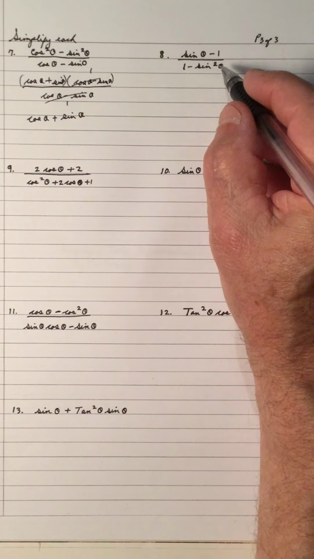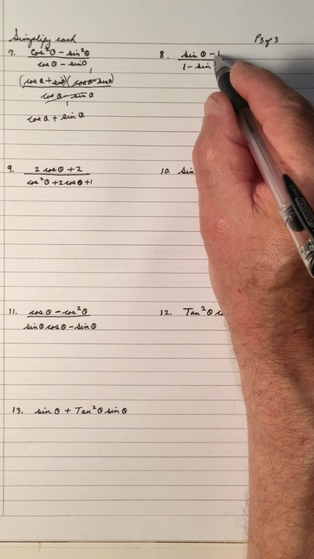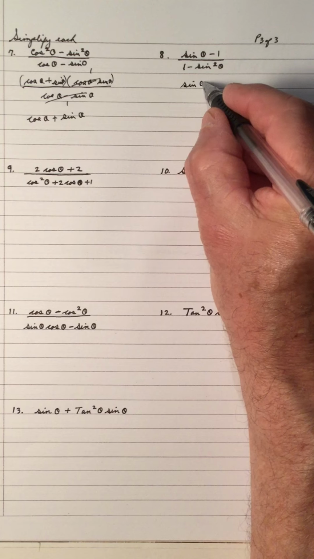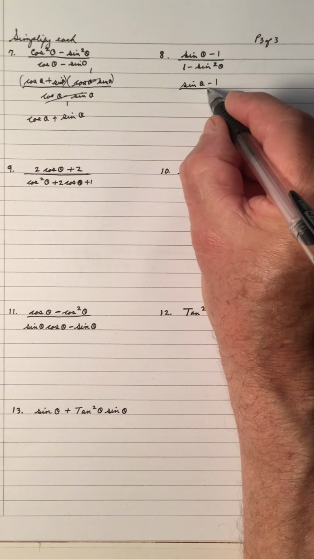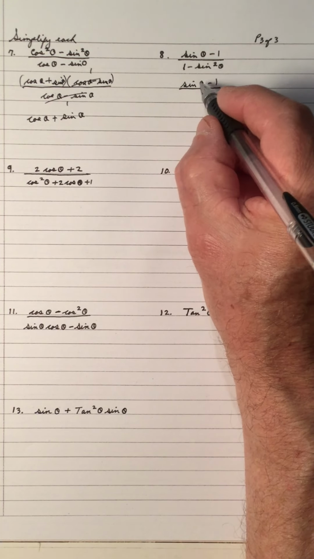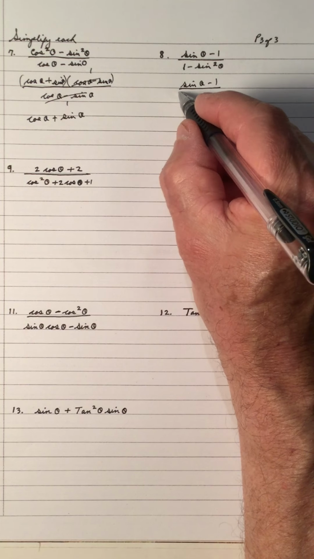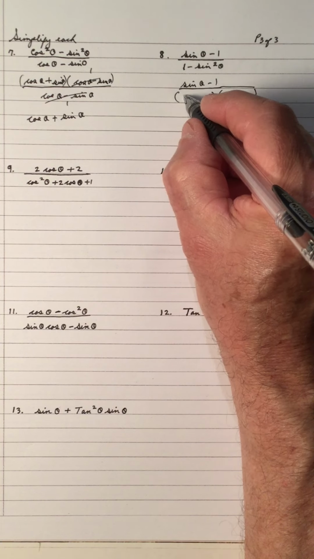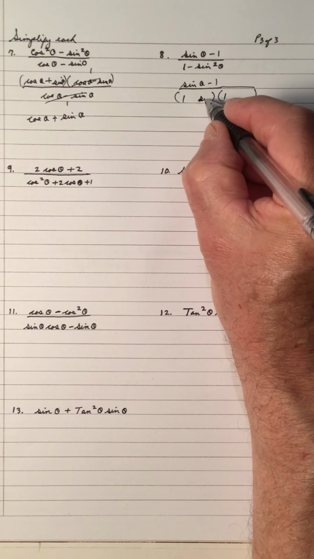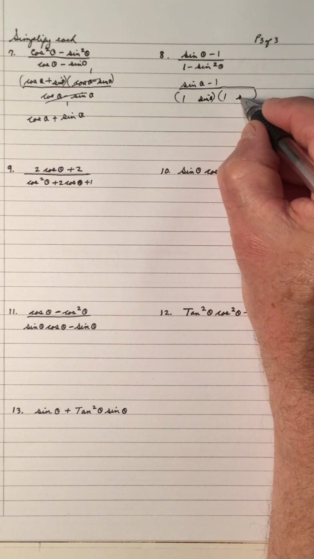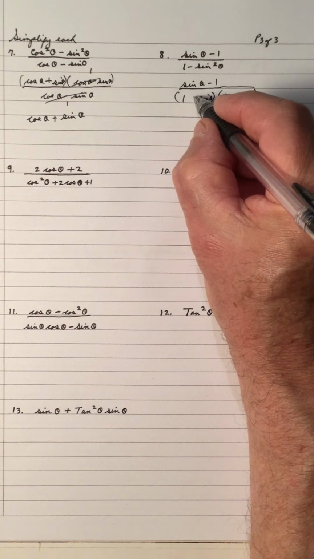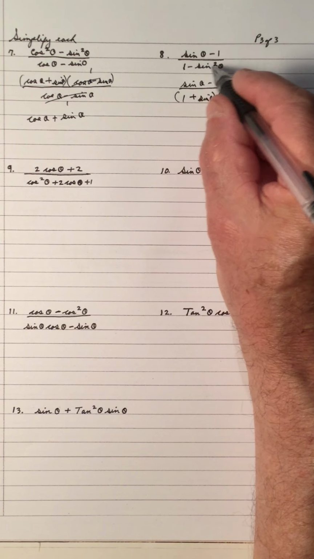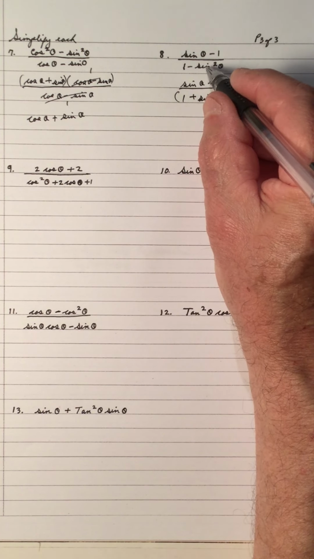And number 8, notice I have a sine minus 1 minus sine squared. So I have a sine theta minus 1, can't do anything with that. 1 minus sine squared is similar to sine minus 1, so that's, again, the difference of two squares. So let's go 1 and sine theta, that's a plus and a minus because this is the difference of two squares. That's 1 squared minus sine squared.